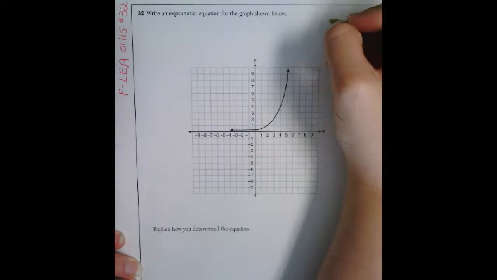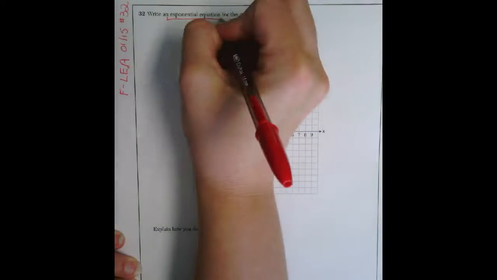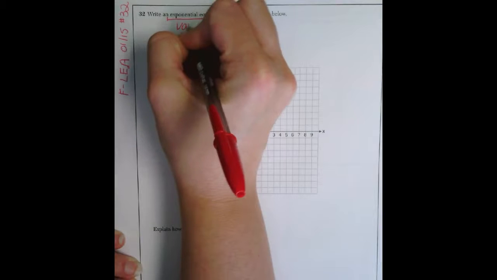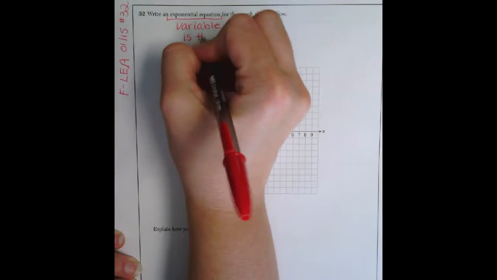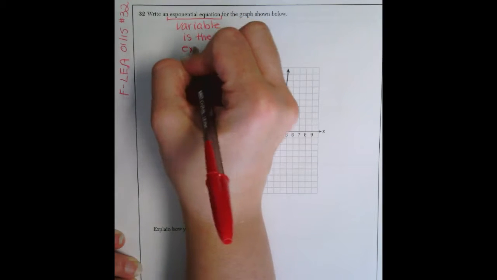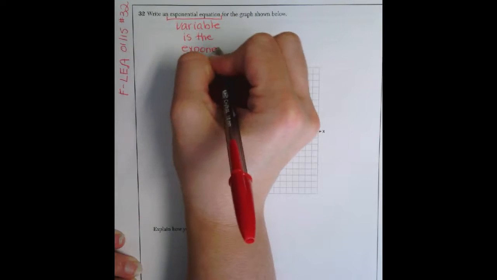Well, what are exponential equations? Exponential equations happen when the variable is the exponent. Now there's all different ways to do these type of questions.